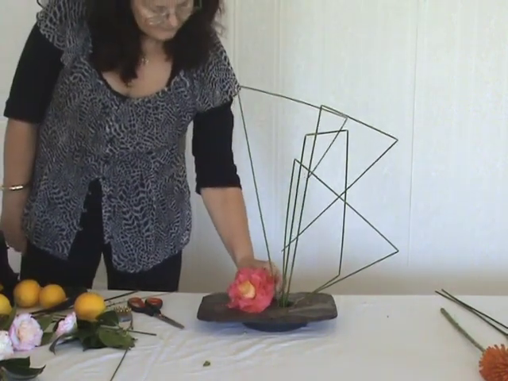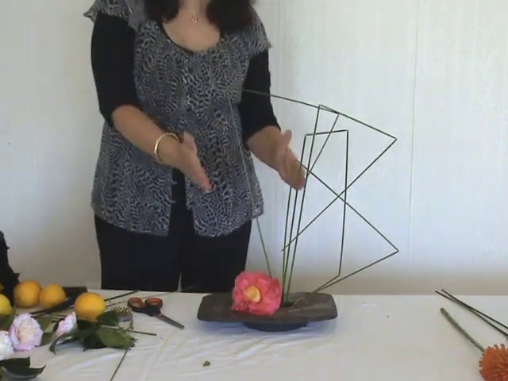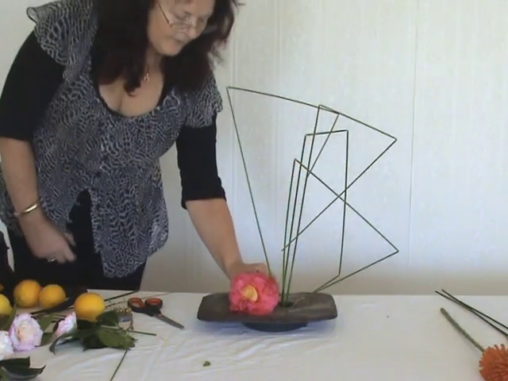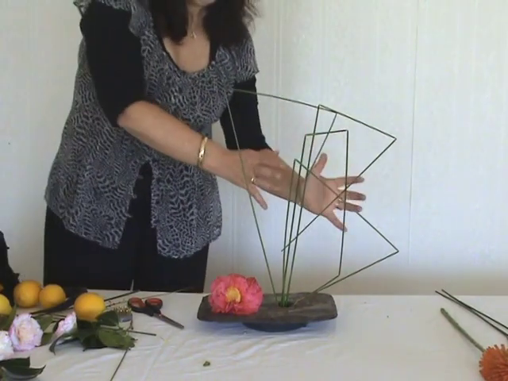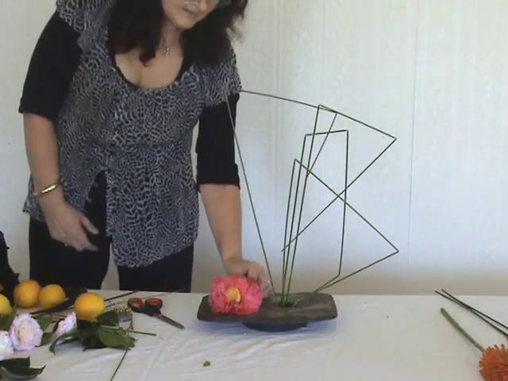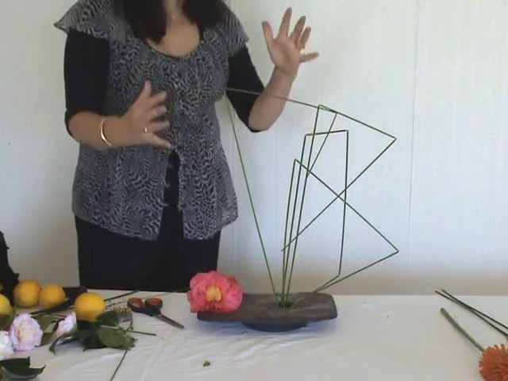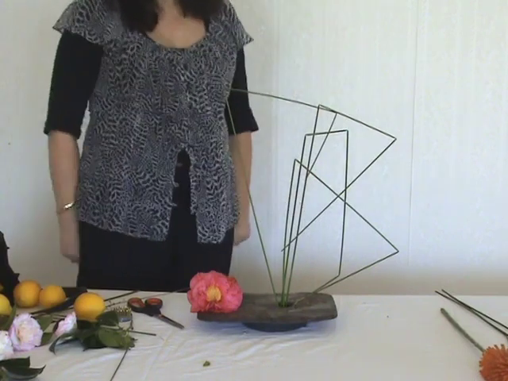Now, where you place the camellia can also make a difference. If I place it right in close, it will still feel as if it's not particularly well balanced because it's still pushing that way. The further I place it over this way, the more it's compensating for all those enclosed spaces and balancing it, creating this nice even feel about it. That is balance.